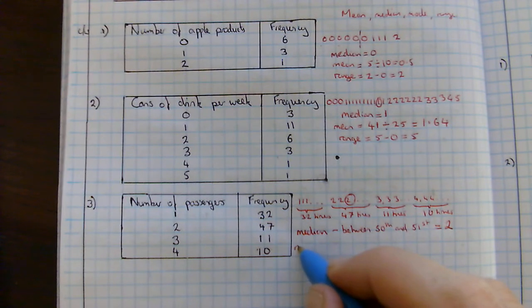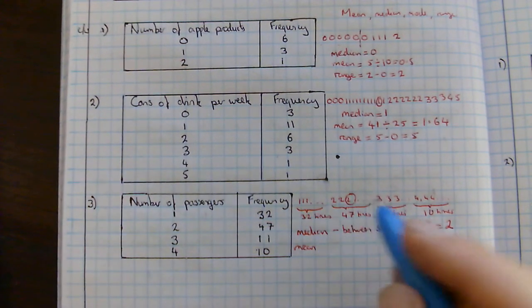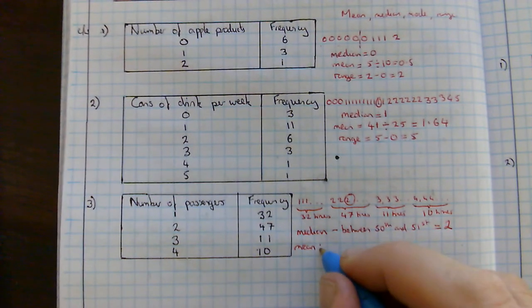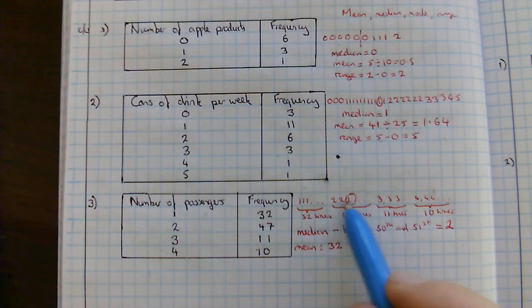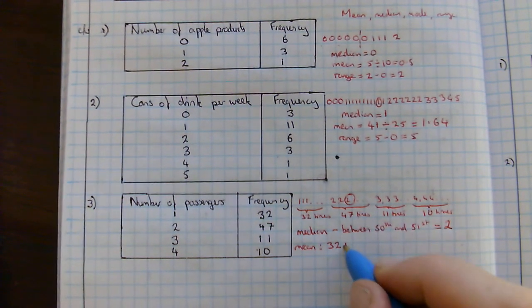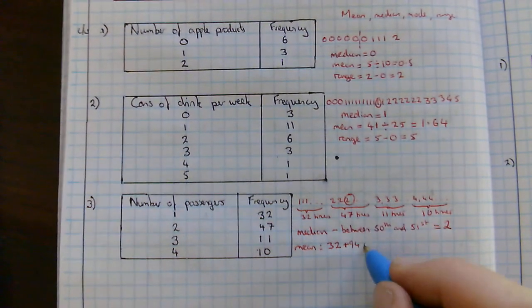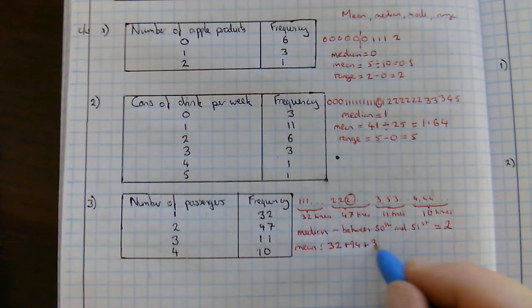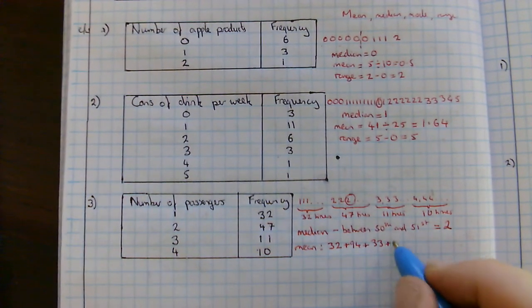The mean. Well, if I added together all of these 1s, I would have got 32 lots of 1, which is 32. If I added together all of those 2s, I've got 47 lots of 2, which is 94. I'd have got 11 lots of 3, which is 33. And I would have got 10 lots of 4, which is 40.